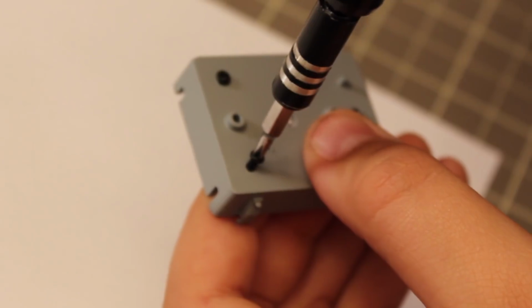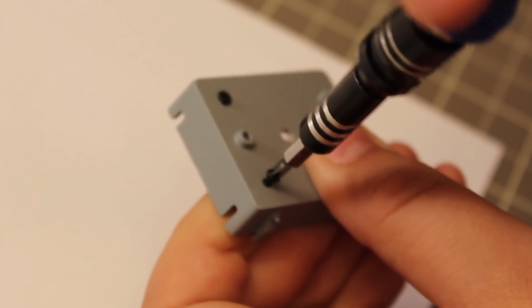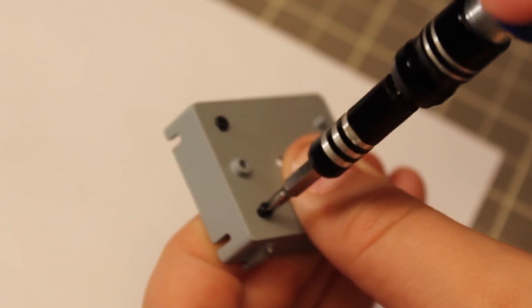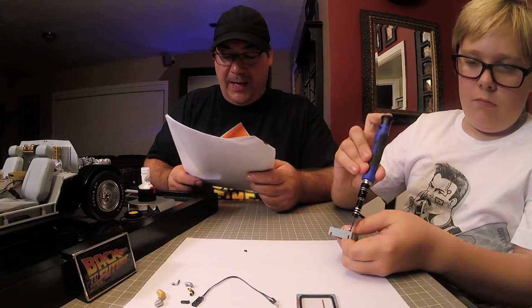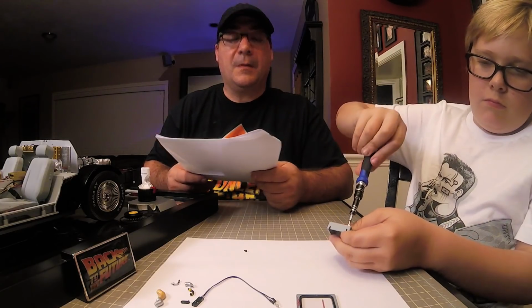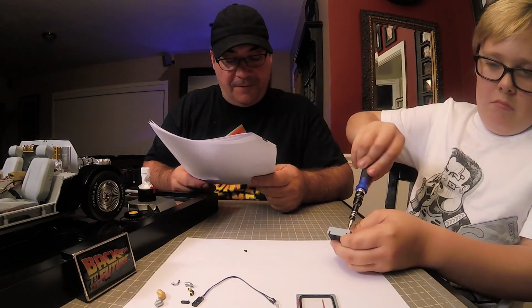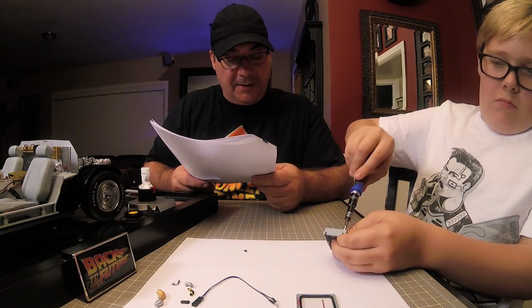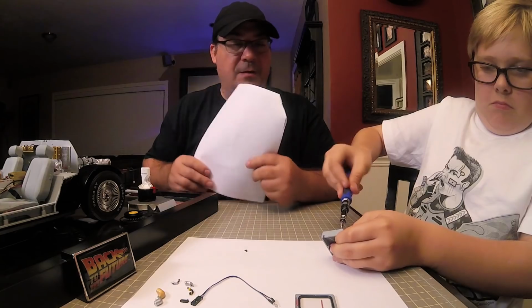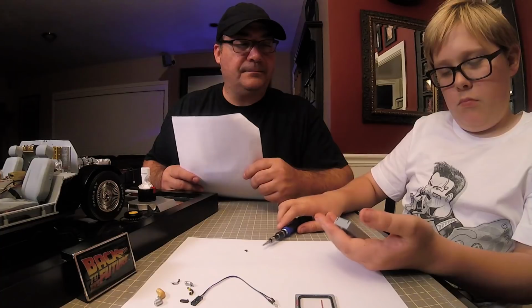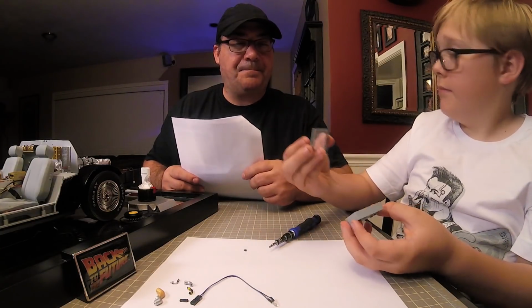You got it. Okay. Step 3, fix the cover 58A onto the case with 2 AP screws in the holes shown. This? Yep.